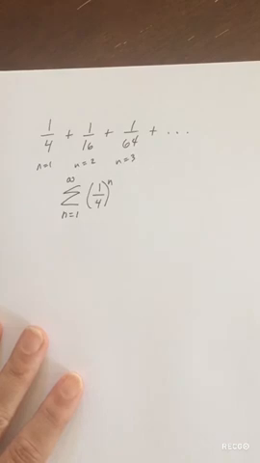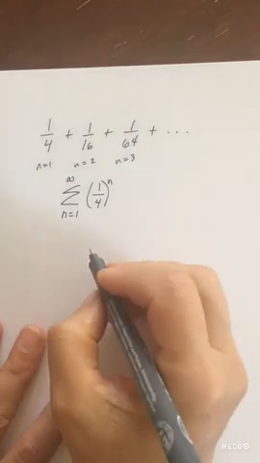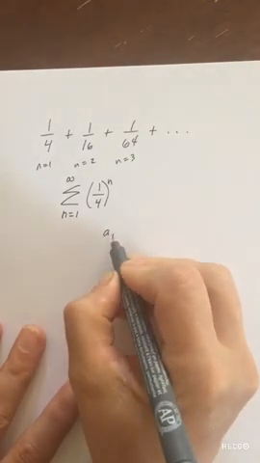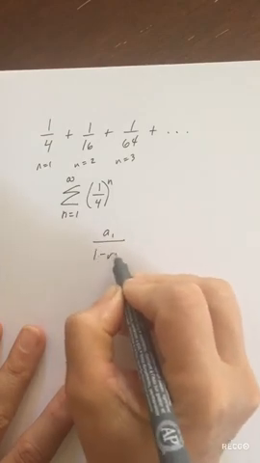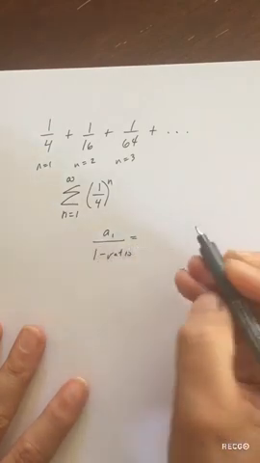So that's how I can express it in sigma notation. Let's just do the added work of finding what this sum is, since we just practiced that already. Since it's an infinite geometric series with a ratio less than 1, remember you can do the first term over 1 minus the ratio. So what's that going to be?